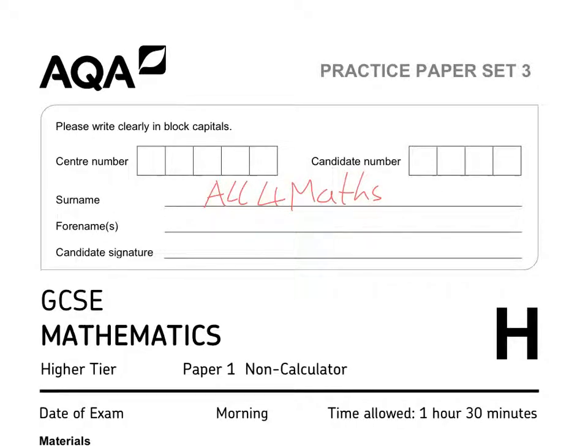Welcome to my walkthrough for practice paper set 3, AQA paper 1. We're just going to have a quick look at some of the questions today that I think are going to cause the most difficulties or where the most common problems are.